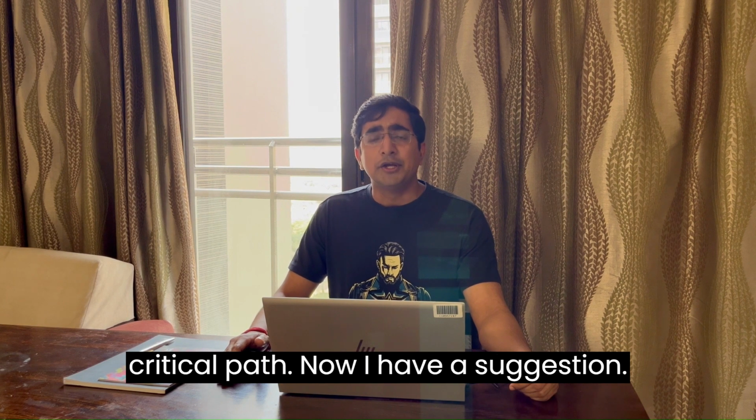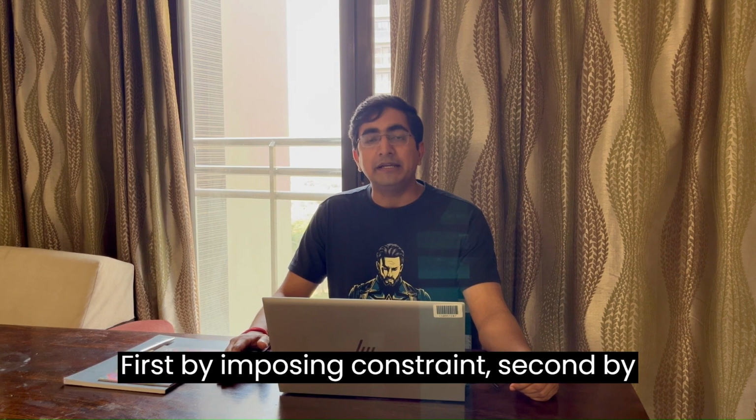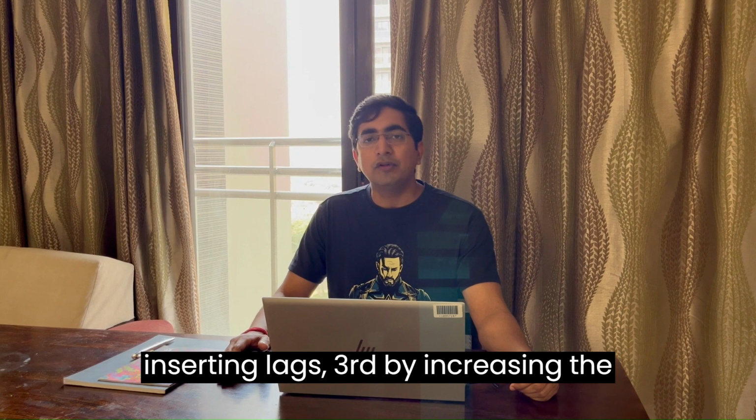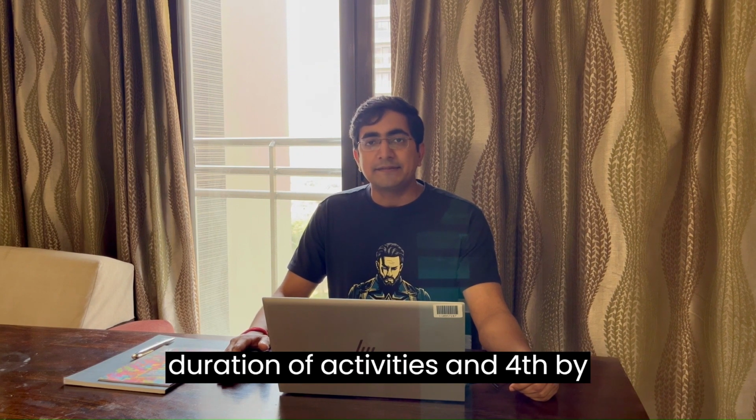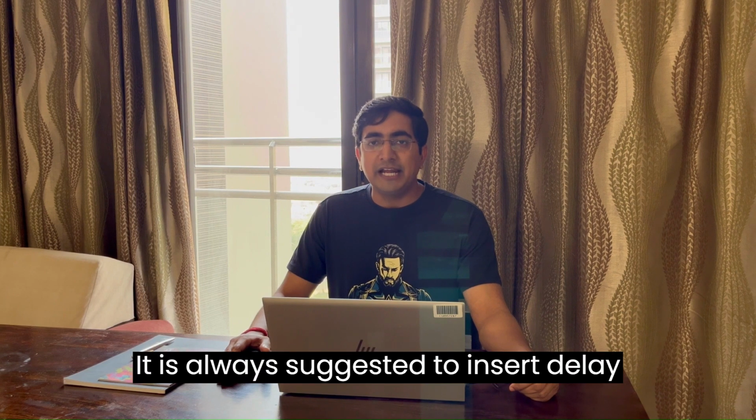Now I have a suggestion. You can impact your program while performing the delay analysis in 4 ways. First, by imposing constraints. Second, by inserting lags. Third, by increasing the duration of activities. And fourth, by inserting delay fragments. It is always suggested to insert delay fragments while performing the delay analysis.